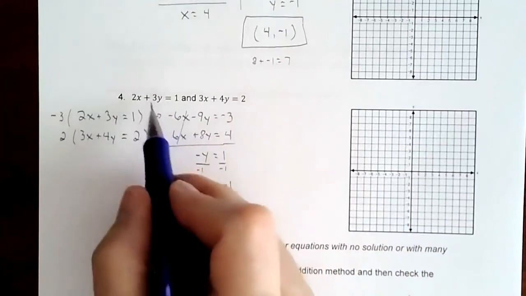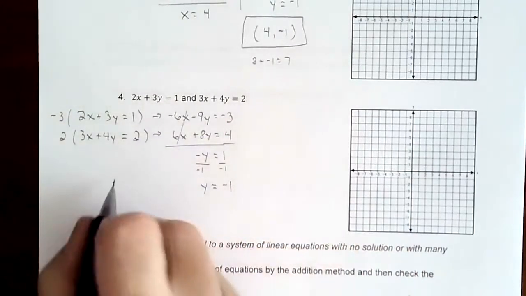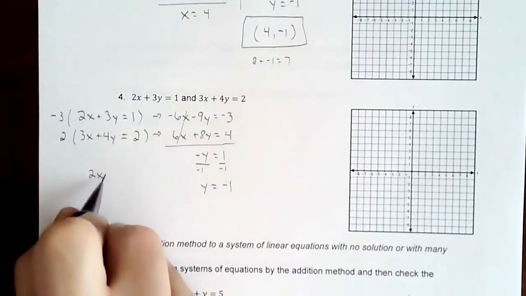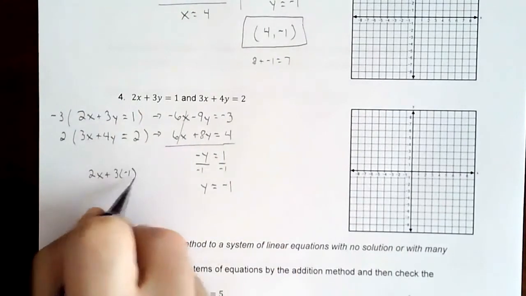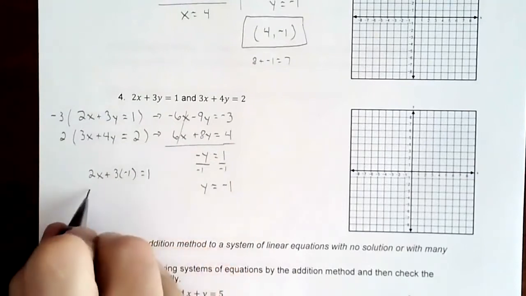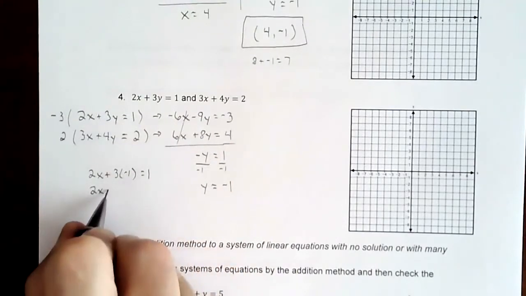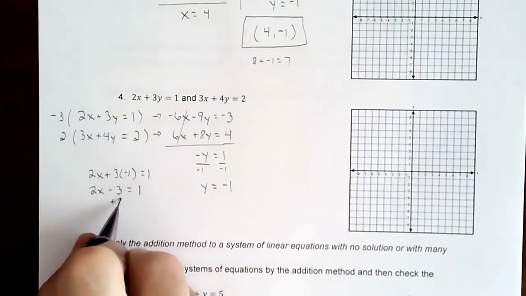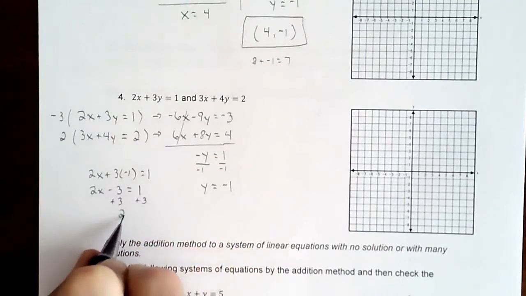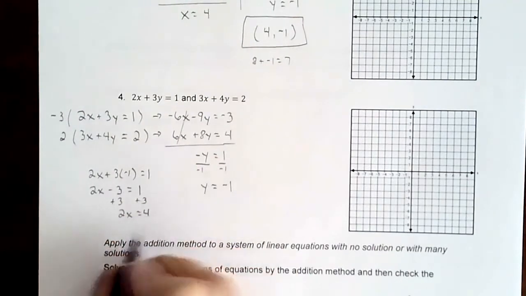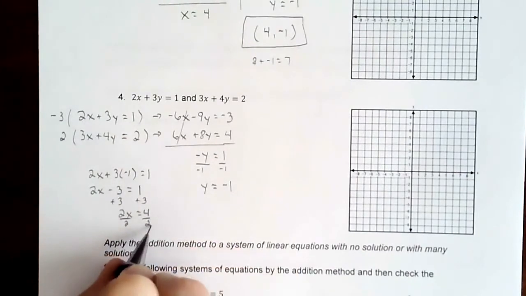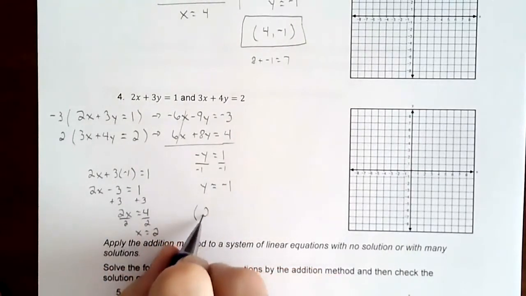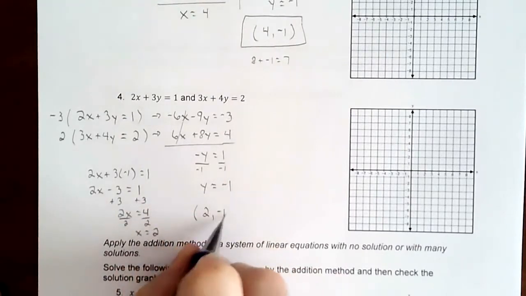So I am going to select this equation. I feel like my numbers are a little smaller. So I'm going to take the negative 1 for the y and sub it in. So 2x plus 3 times negative 1 equals 1. So this 3 times negative 1 is a negative 3. And now I can solve my equation. I'll add 3 to the other side. 2x equals 4. Divide by 2. x equals 2. Okay, so I have a coordinate of 2, negative 1.